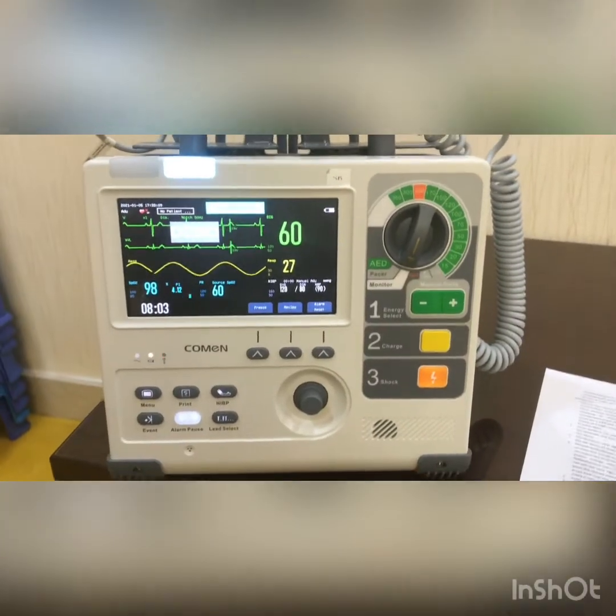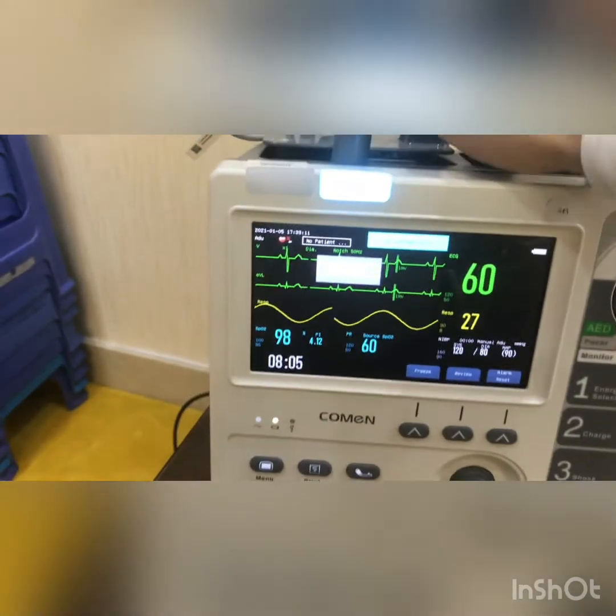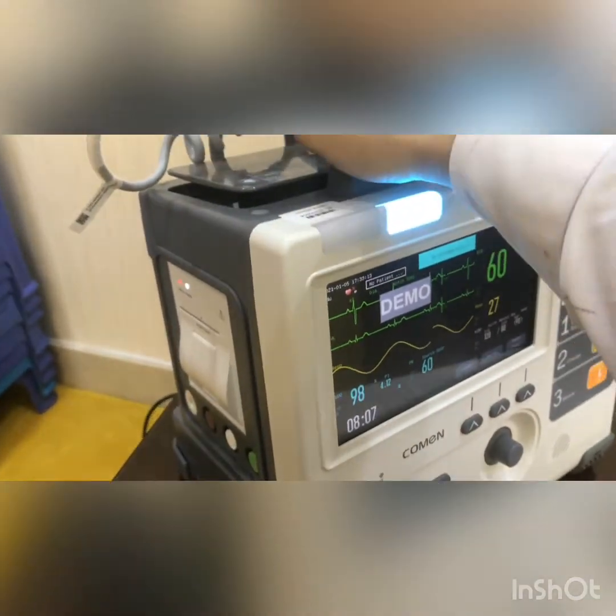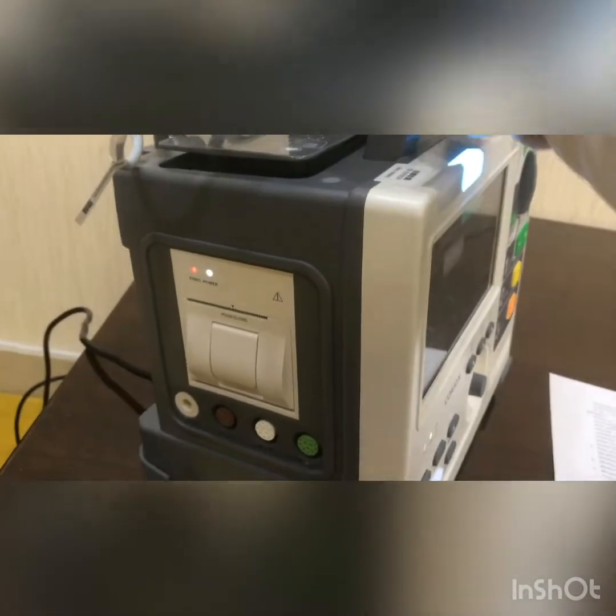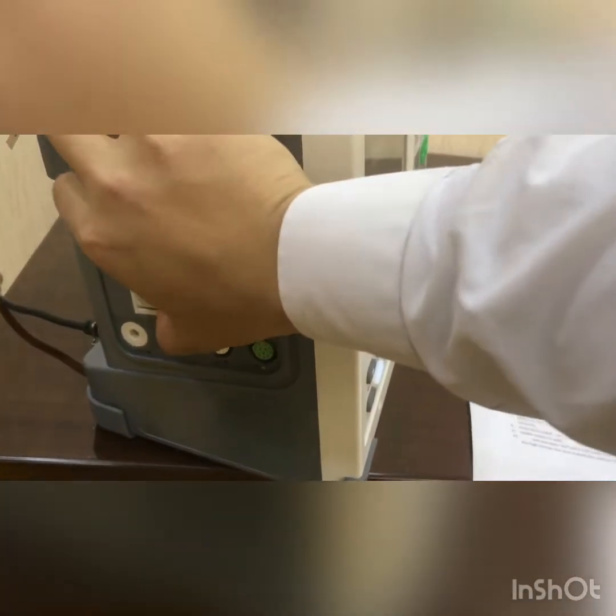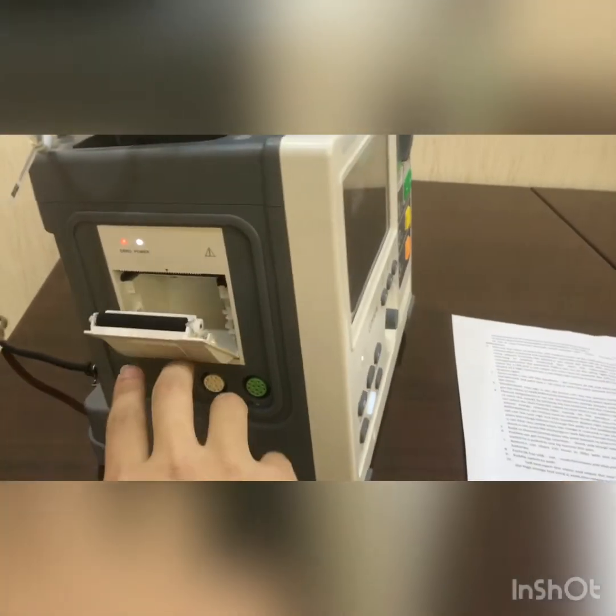And by the way, you can see the built-in printer on the S6's left side. It's a thermal one.